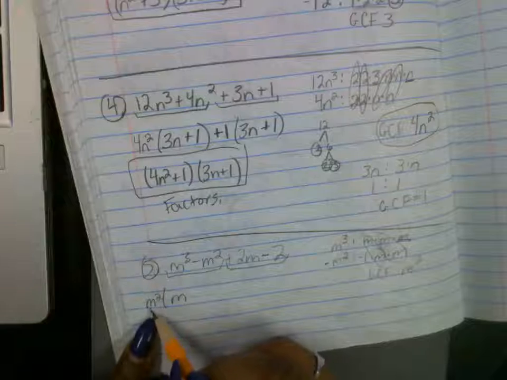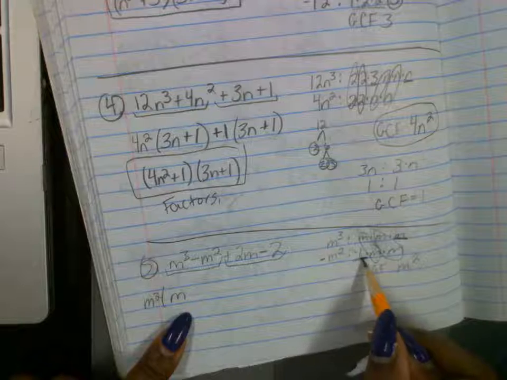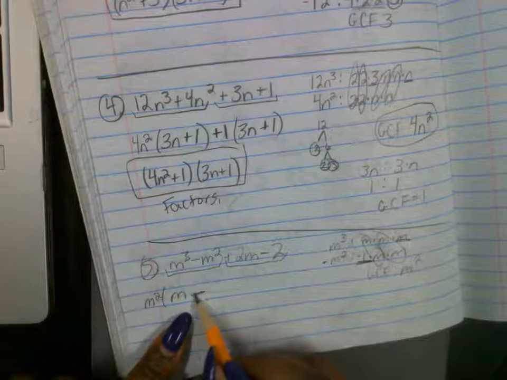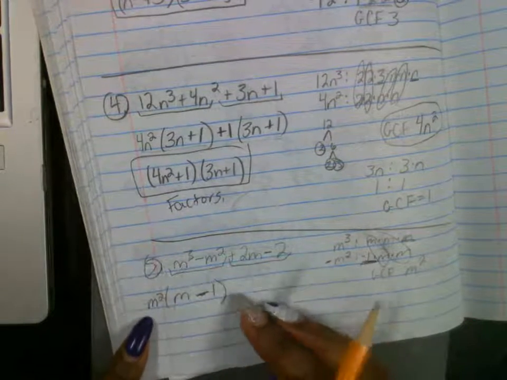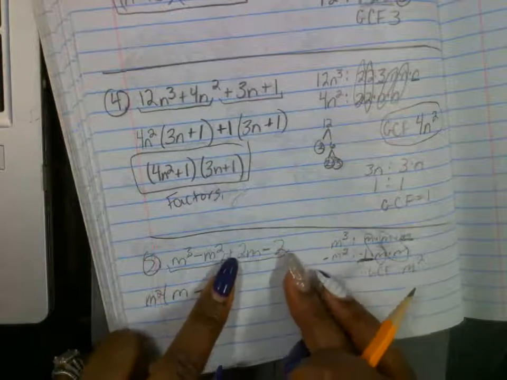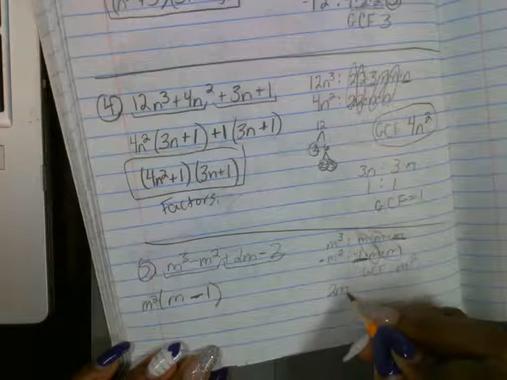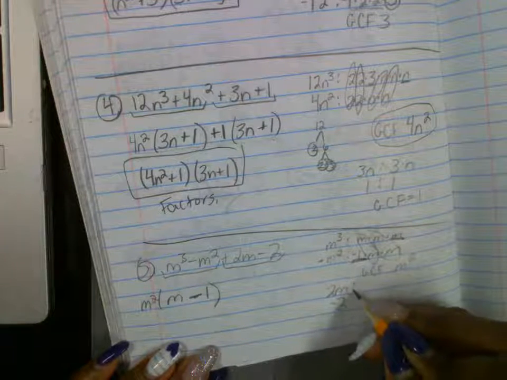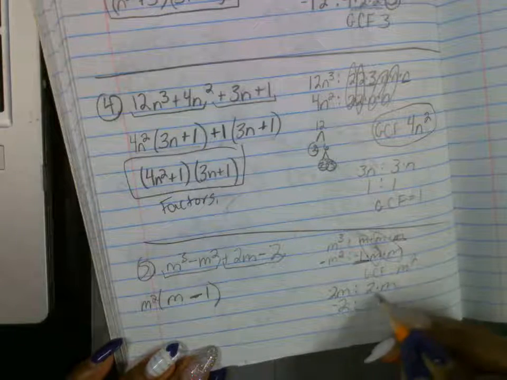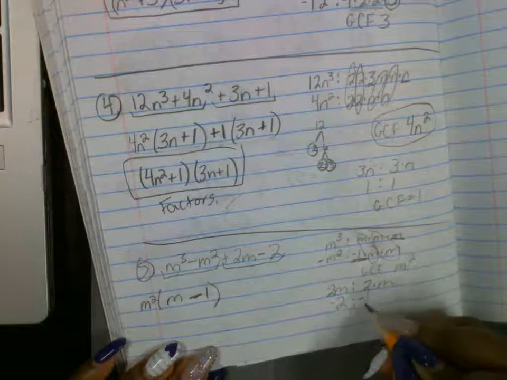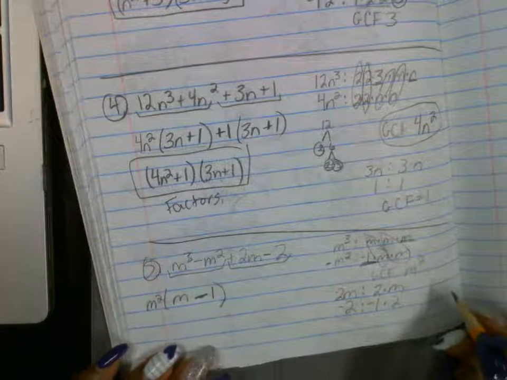What can we multiply times m to the second to give us a negative m to the second? Very good. Look, and it's a negative 1 left here. So this is going to be minus 1. So we did the first two terms. Now we're going to factor these two. We're going to do the GCF of these two terms. So we have positive 2m and negative 2. This is 2 times m. That's the prime factorization. For this, it's negative 1 times 2. That's it.